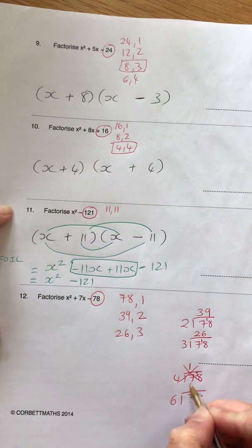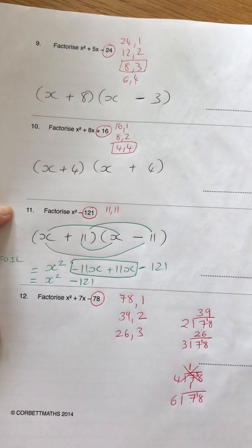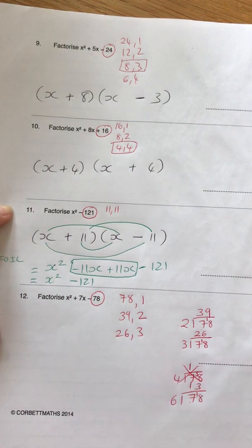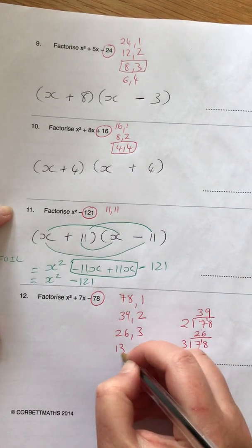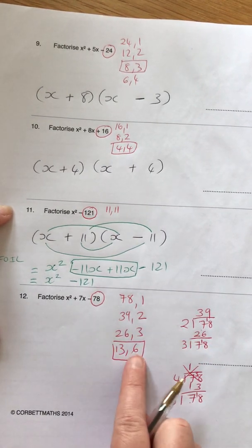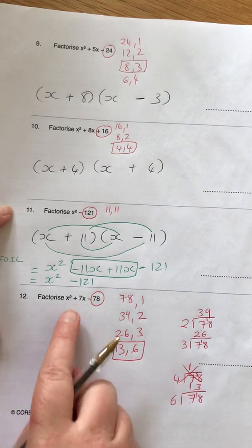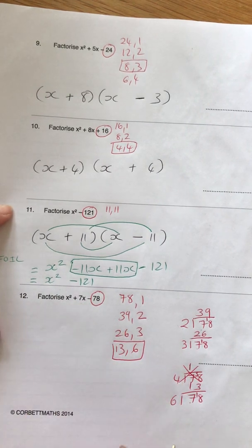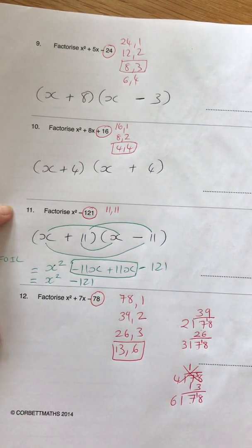So 6 into 7 goes once, and then you'd have 1 left over. 6 into 18 does go 3 times. So I'm left with 13 and 6, okay? Now at that point, I would be stopping, and I'd be thinking about what is the difference between 13 and 6, and it is 7, okay? So I can stop there because I've got my pair of numbers.